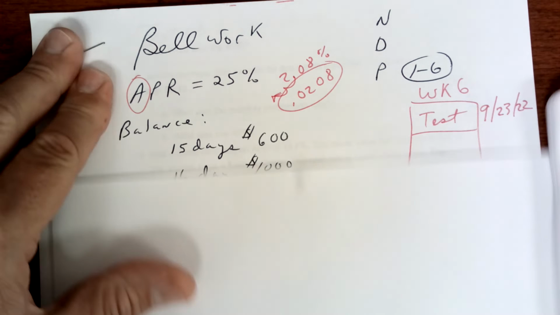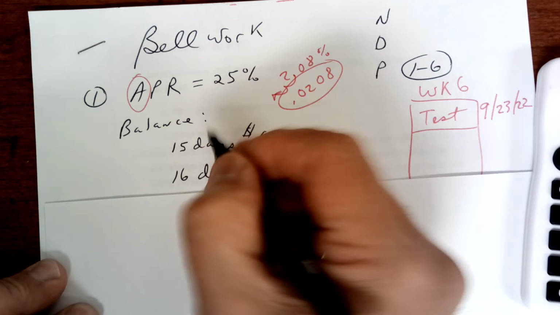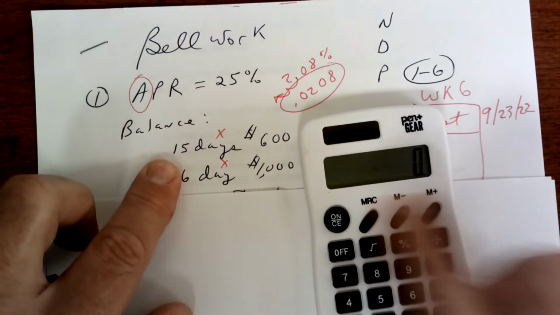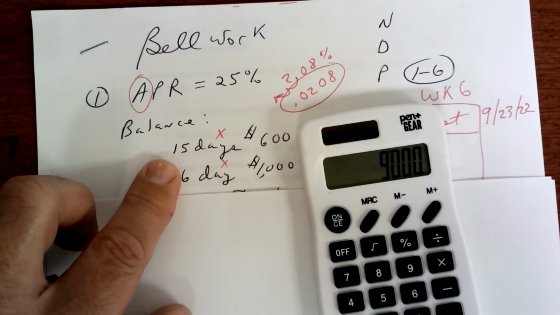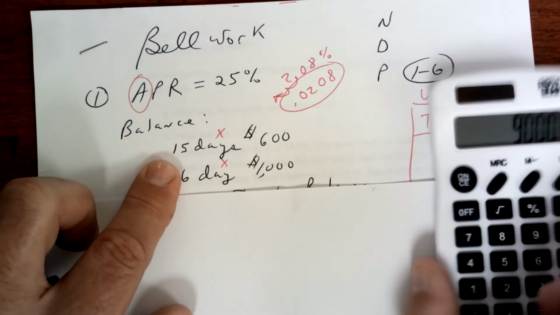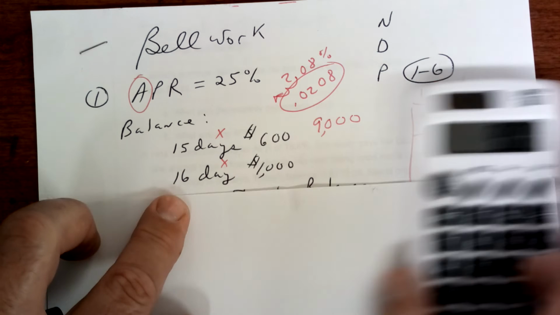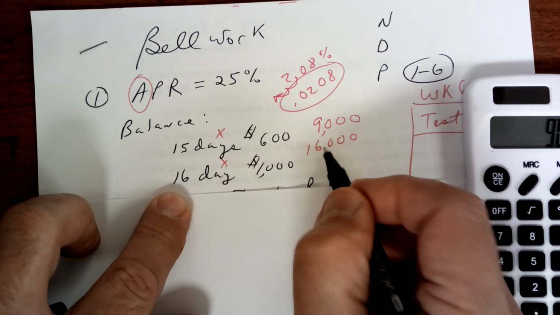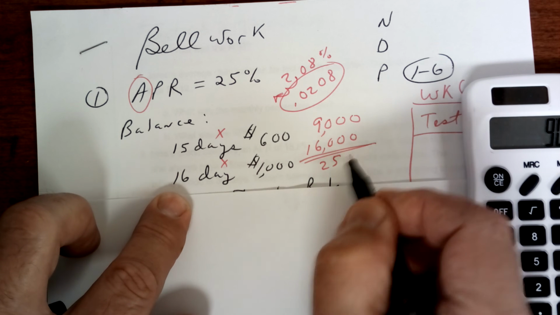Your average daily balance, you have to multiply these two. And so you're going to have 15 times 600. That gives you 9,000. This one is 16,000 when you multiply. So you carried a big balance here. This is 25,000 charges.